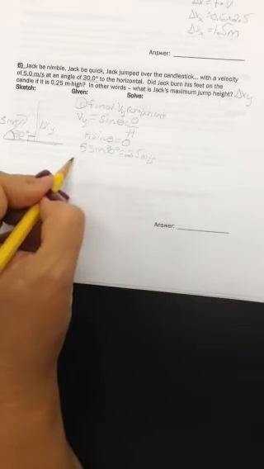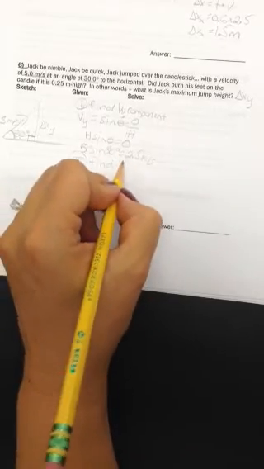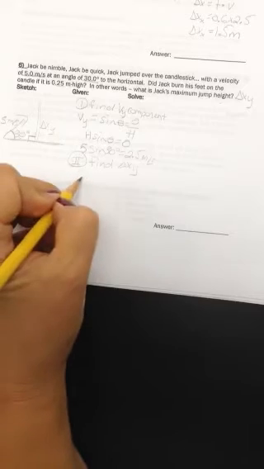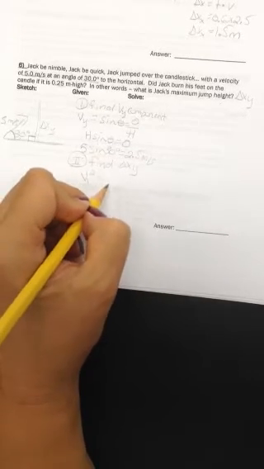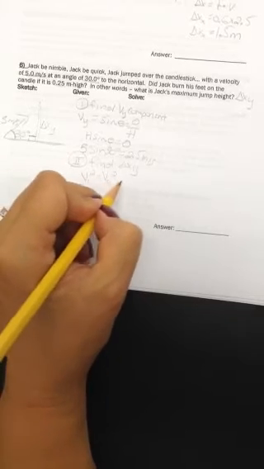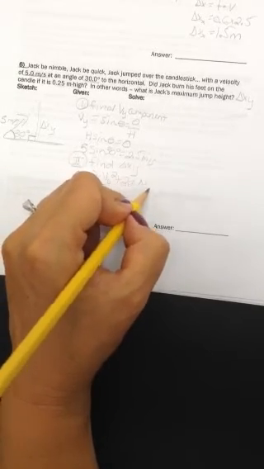For part 2 of this problem, we need to find delta x in the y direction. We're going to use the formula v final squared equals v naught squared plus 2a delta x in the y direction.